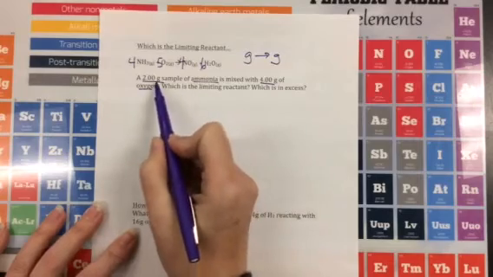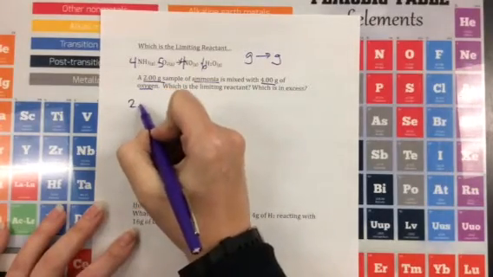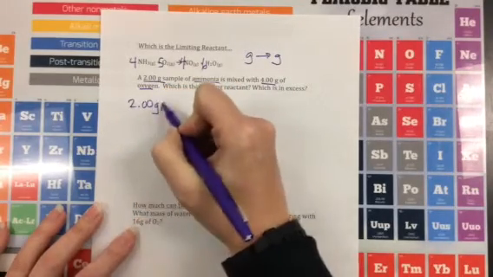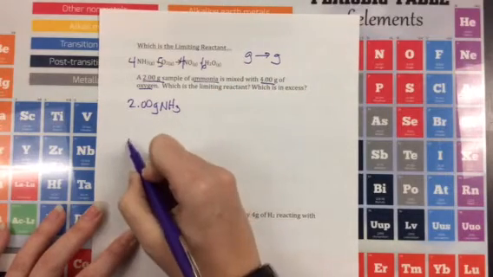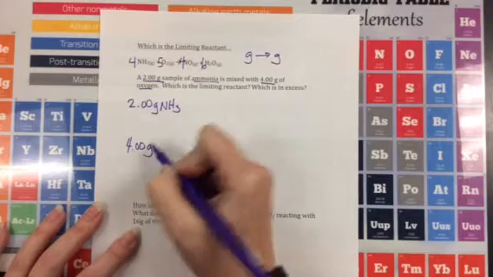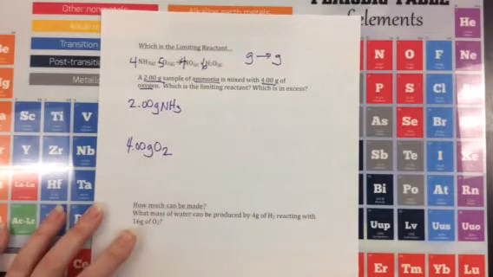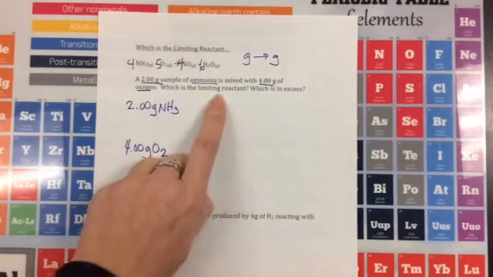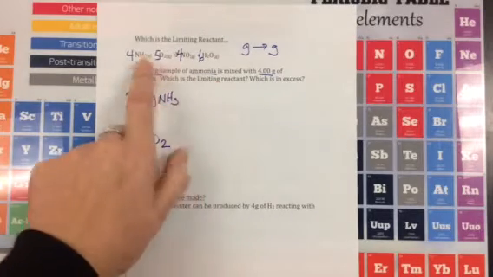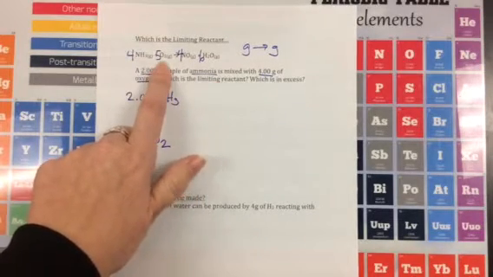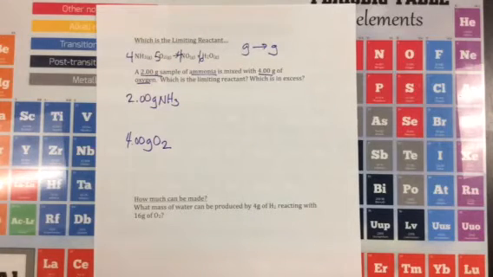Now looking at your problem, the first one says that we have 2 grams of ammonia. The other one says that we have 4 grams of oxygen. I want to know what is the limiting reactant, meaning which of the 2 reactants, ammonia or oxygen, will run out first.